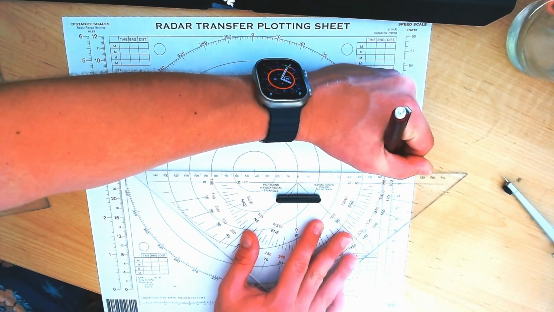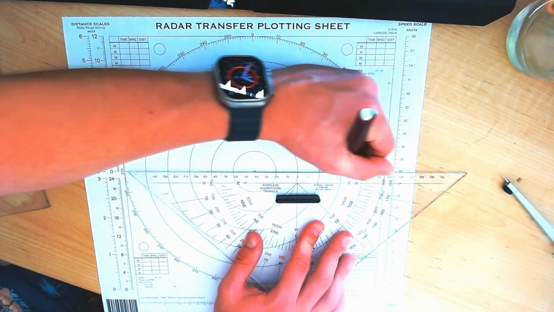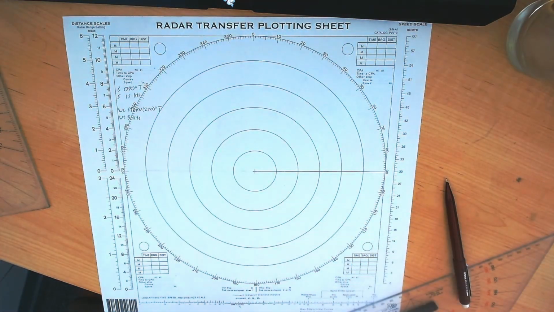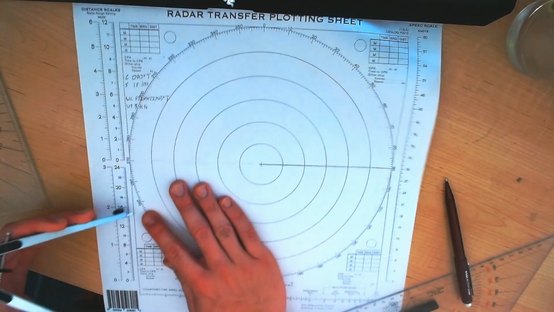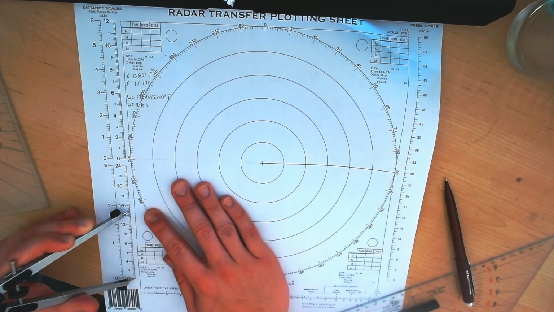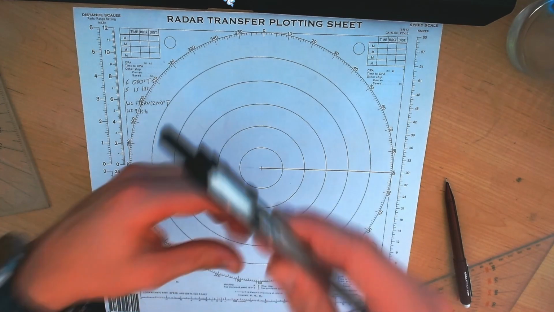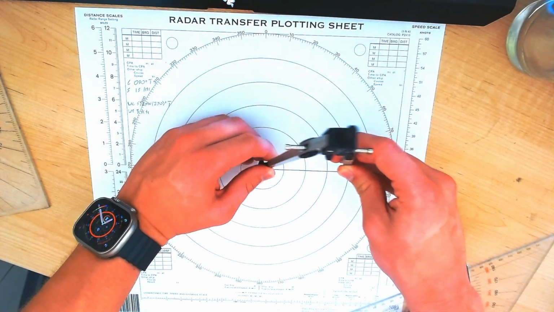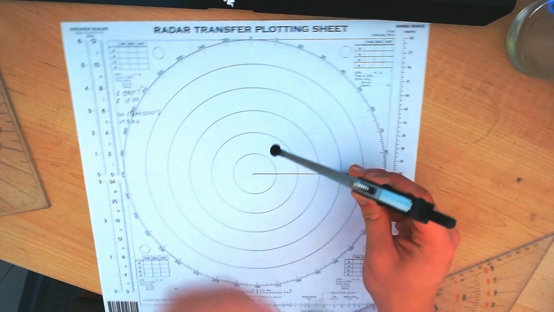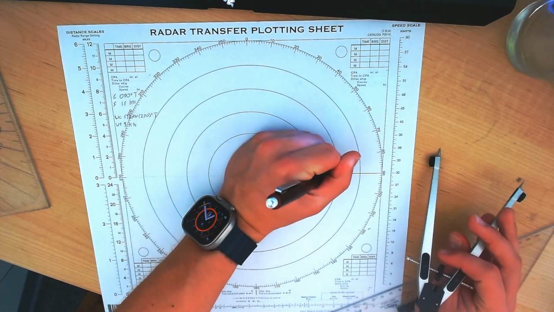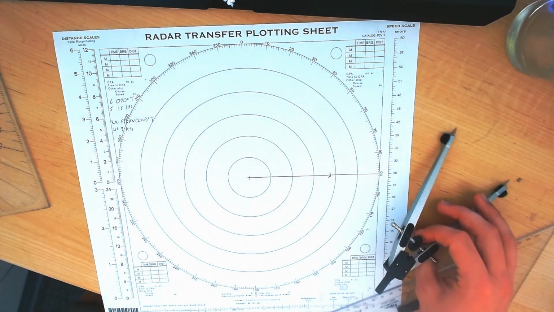Taking our dividers, going to 15 knots, marking that out right there. Then draw an arrow. There's your own ship's course and speed.